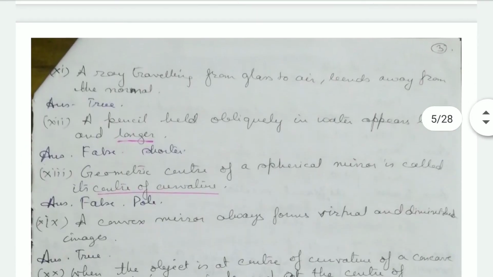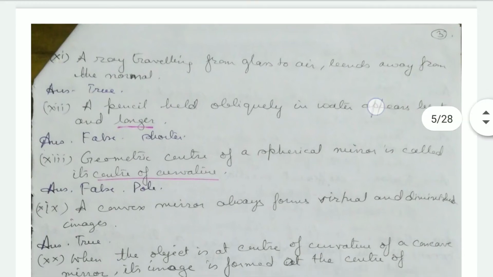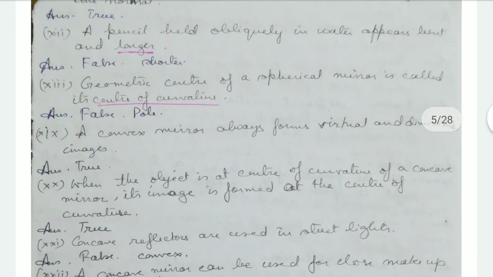A ray traveling from glass to air bends away from the normal. That's true. A pencil held obliquely in water appears bent and longer. No, it appears shorter, bent and shorter. The geometric center of a spherical mirror is its center of curvature. The geometric center of a spherical mirror is known as the pole. So the statement is false.